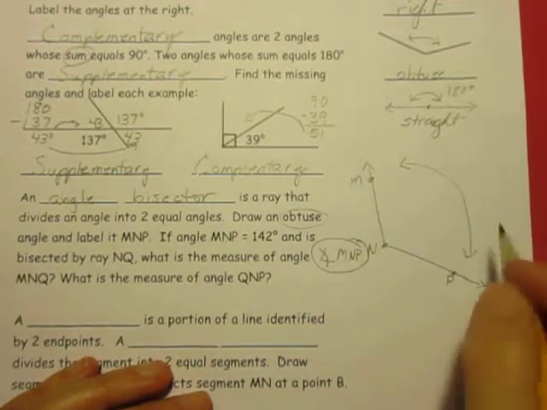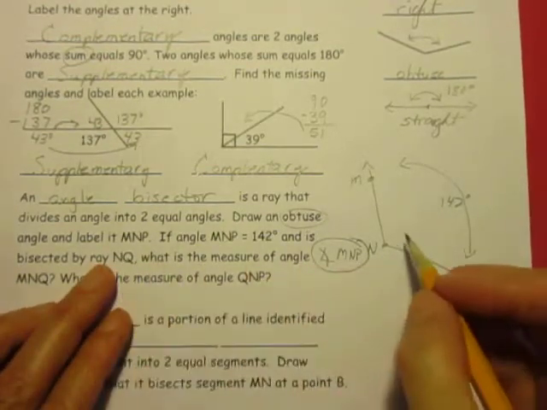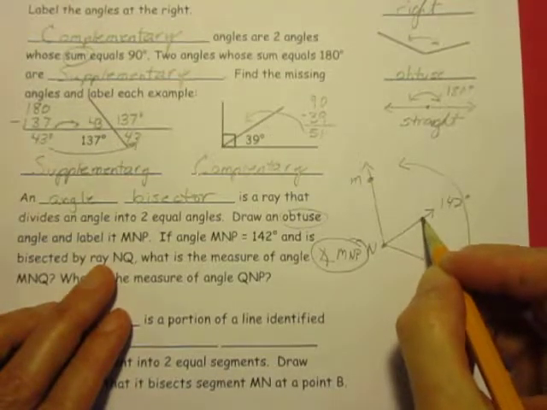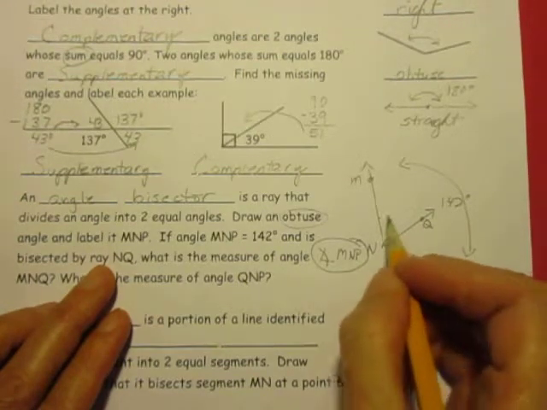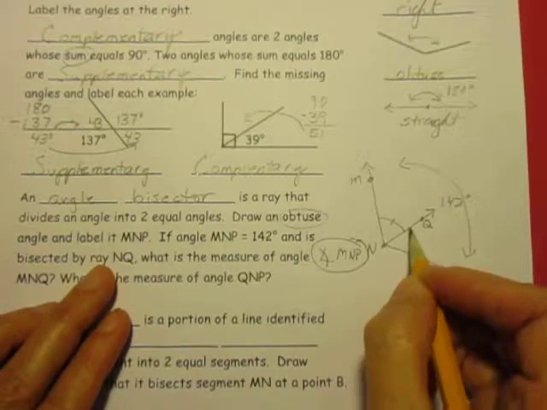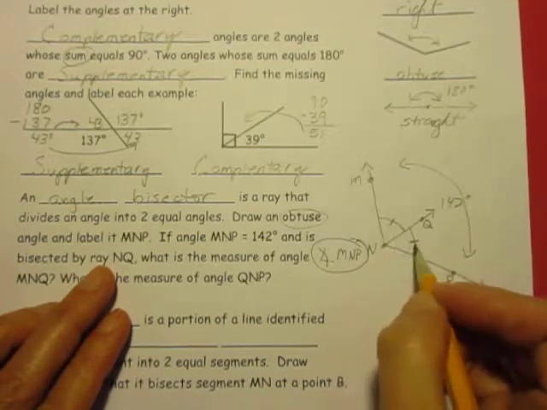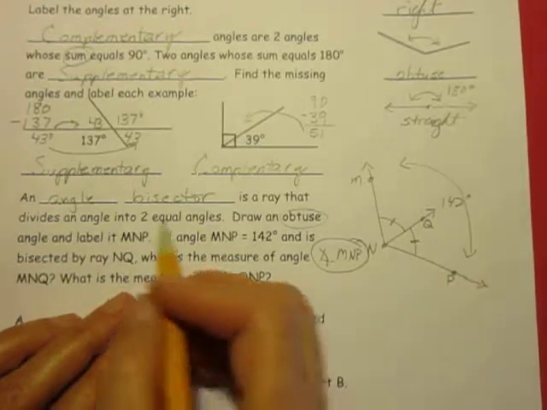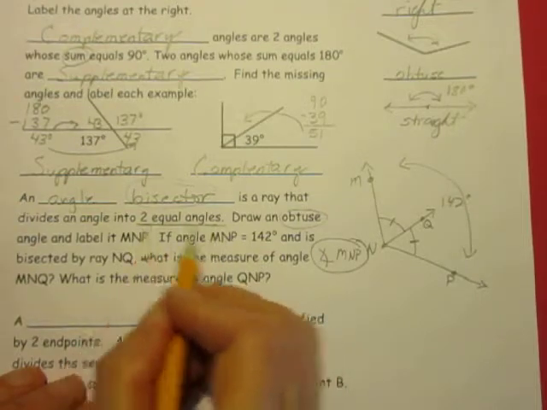Okay, so we've got MNP, we know that's 142 degrees total, and we're going to have this ray NQ. So NQ is going to have to be somewhere shooting out this way, and we're assuming that it broke each of these into two congruent angles. Congruent means that they're equal to each other, so we're going to make this little dash mark. That dash mark is a way that you communicate that two segments, or two angles in this case, are equal to each other. And the fact that this bisects, we have the word bisect, tells us it breaks it into two equal parts.